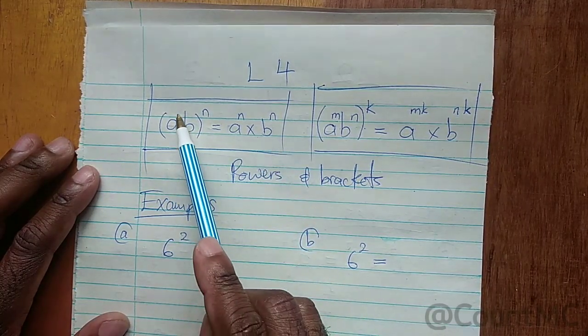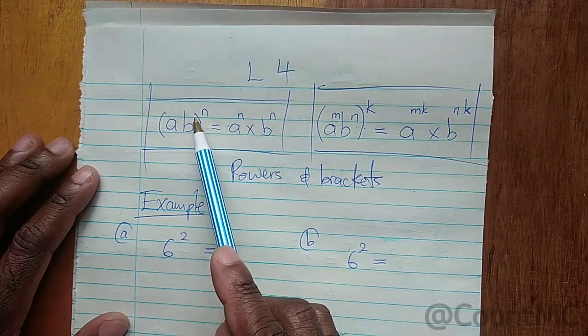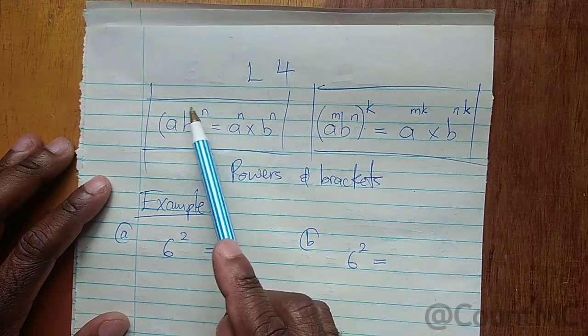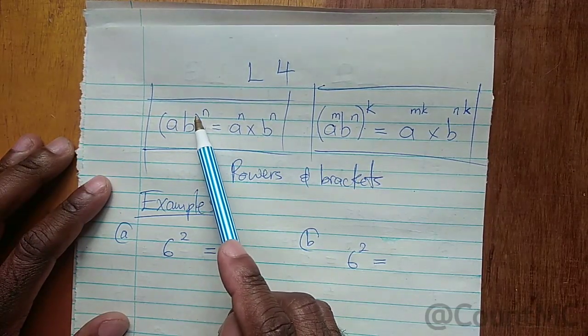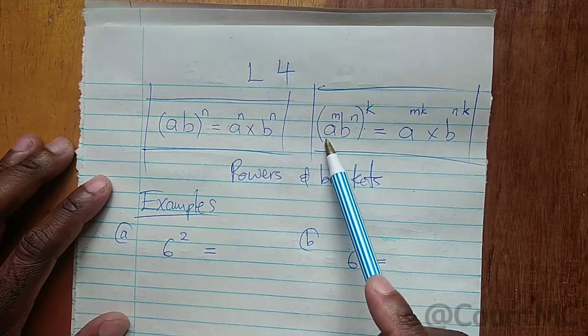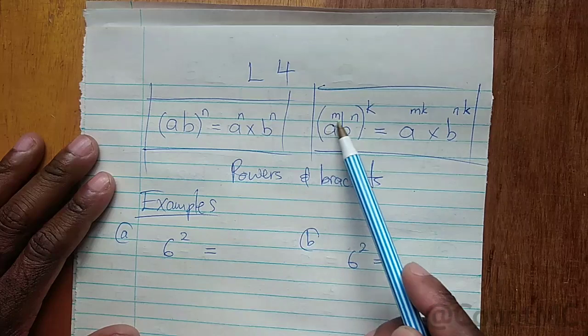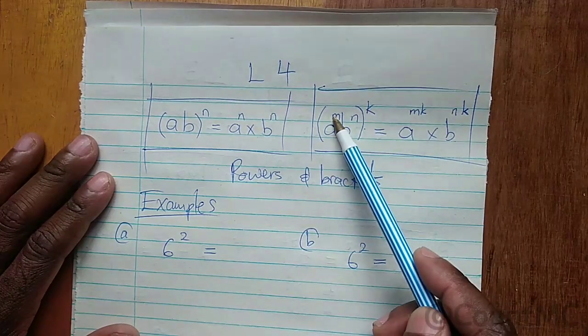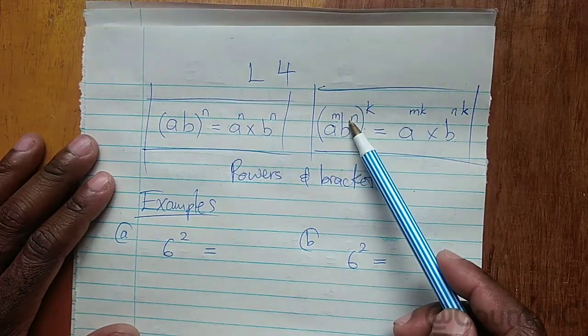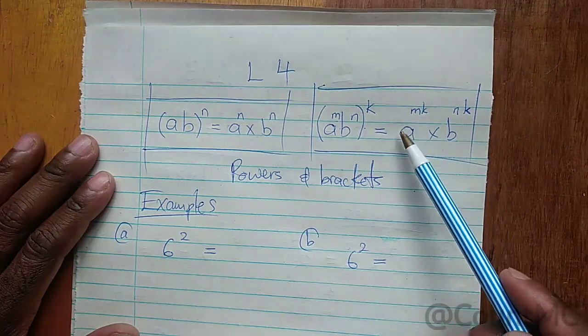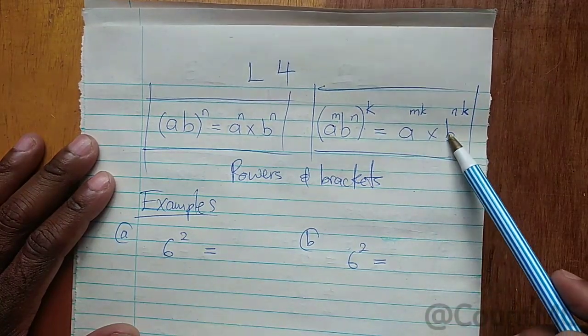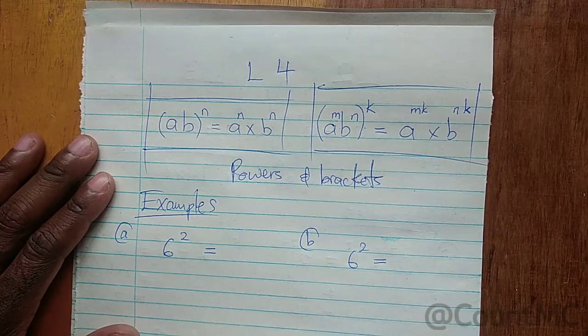Now there is a power 1 here and there's a power 1 here which you don't see. So this n will be n times 1, n times 1. To make it more clear, let's put other powers other than 1. Let's say we put m and k. So this k will multiply the m, this k will multiply the n to give you this a to the power mk times b to the power nk.